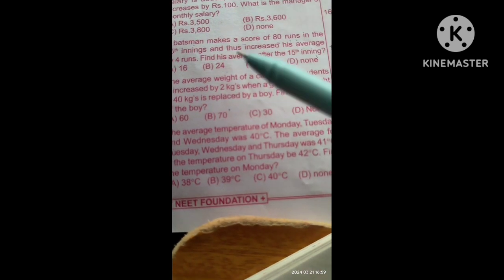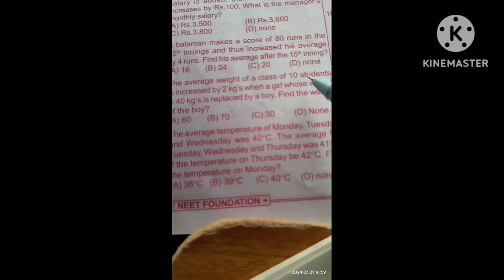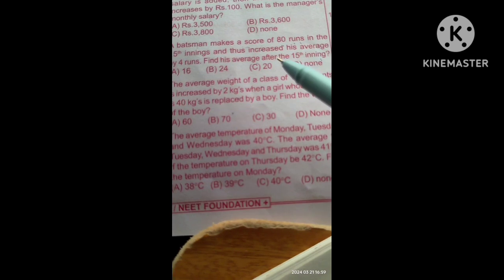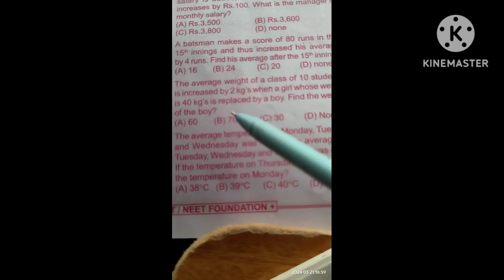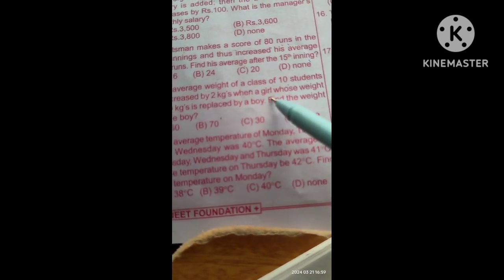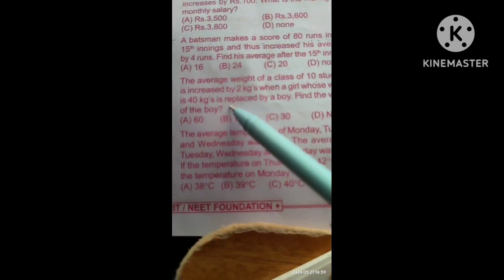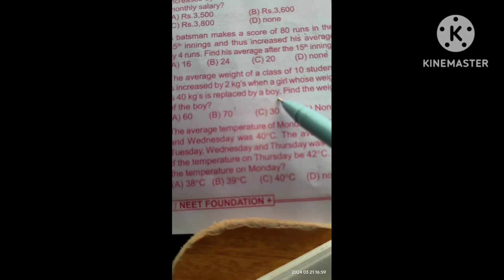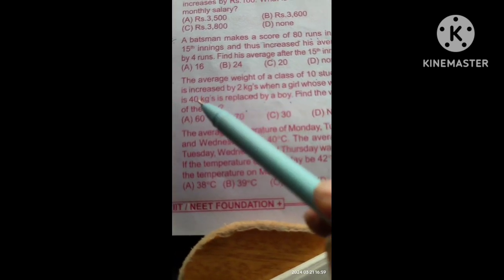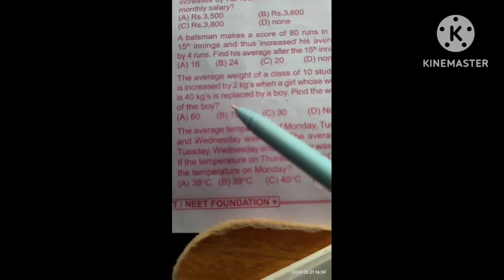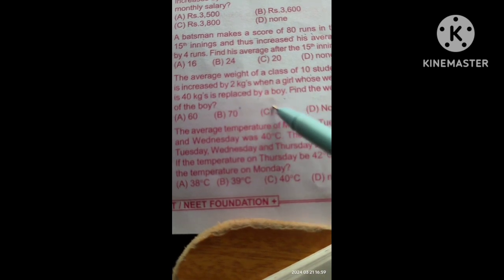They are not giving the average of the 10 students, but the average is increased by 2 kgs, when a girl whose weight is 40 kgs is replaced by a boy.